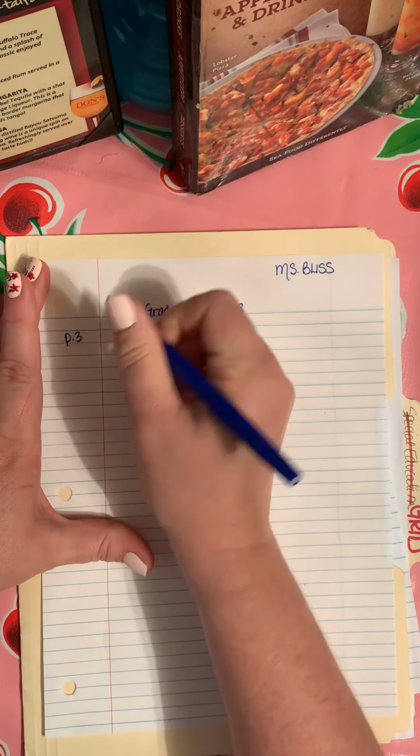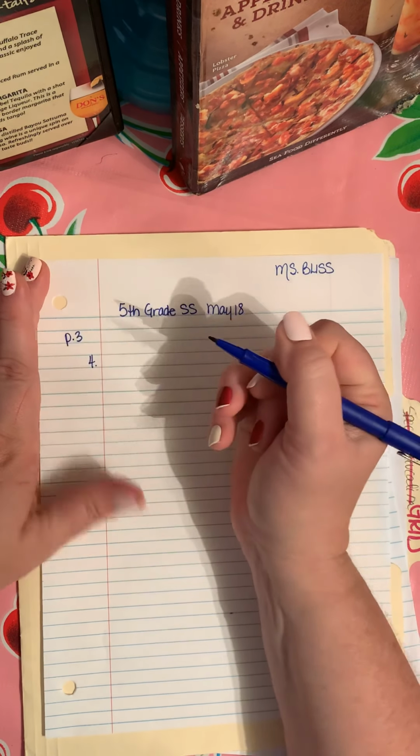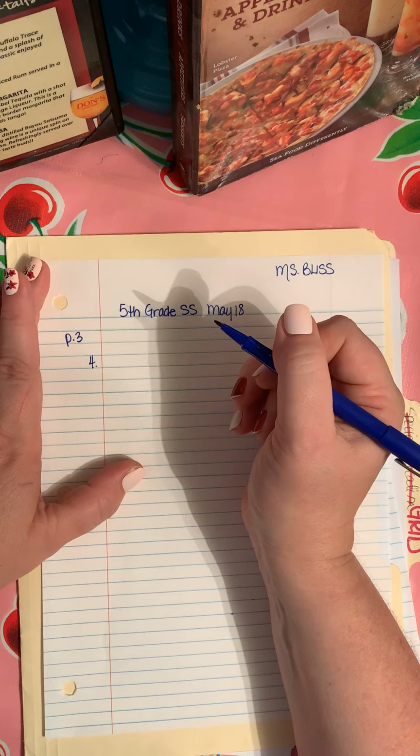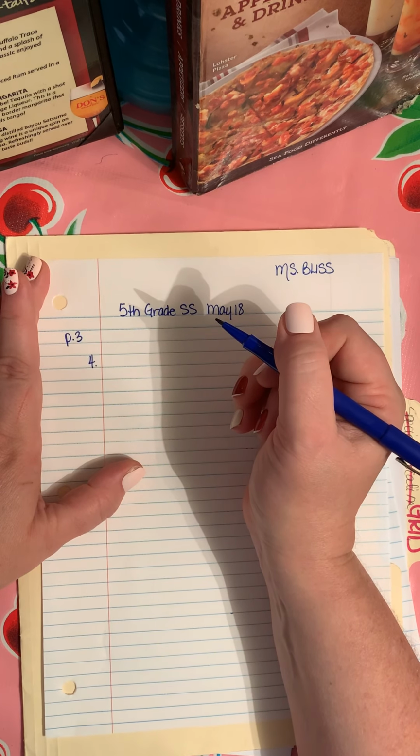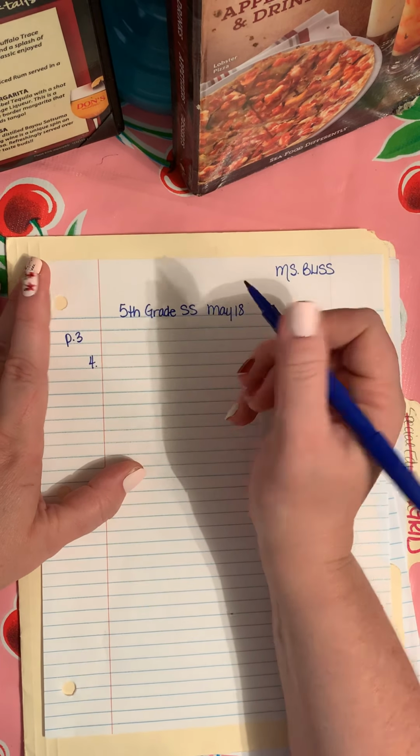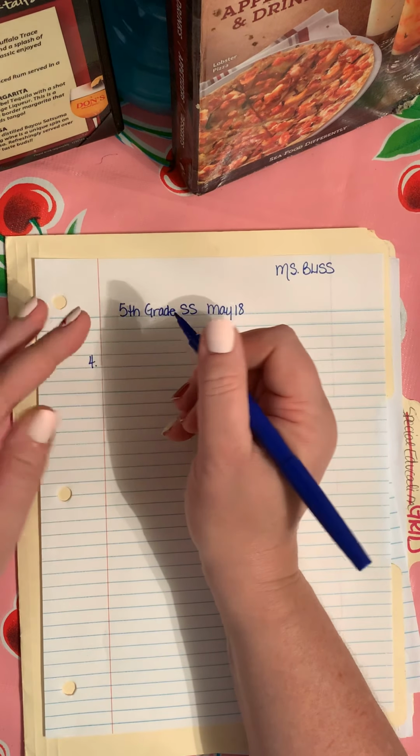3. Question number 4. Explain how the patriotic symbol of Uncle Sam is connected to the American people of helping others. All right, so I'm just going to start it for you.